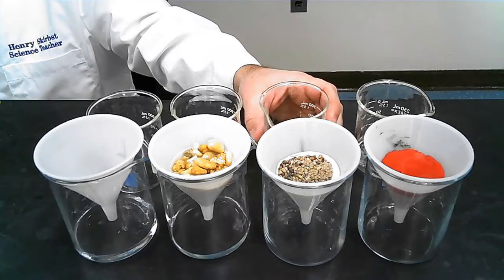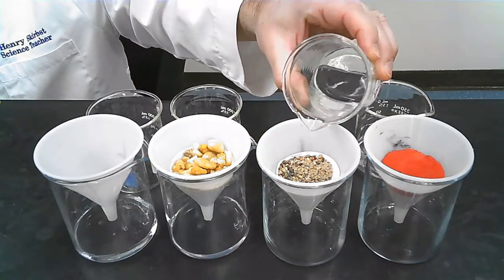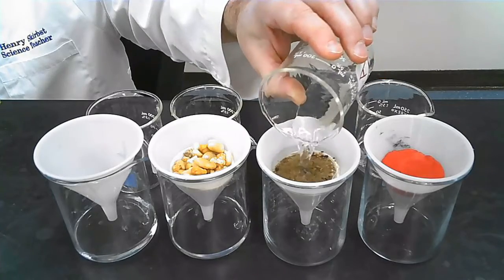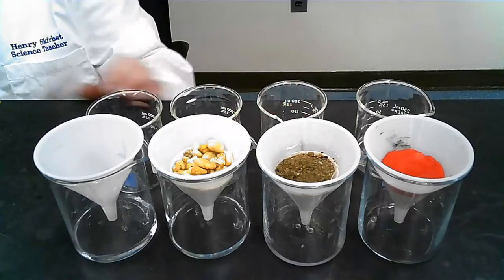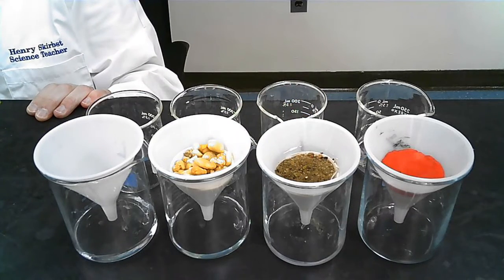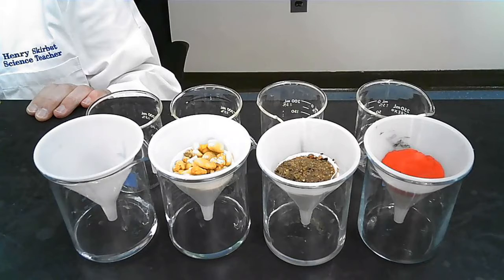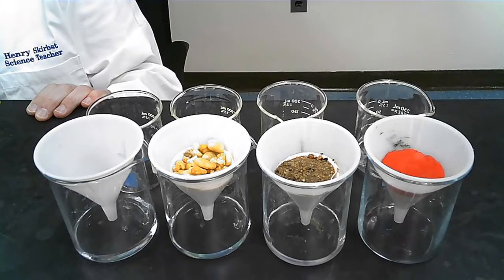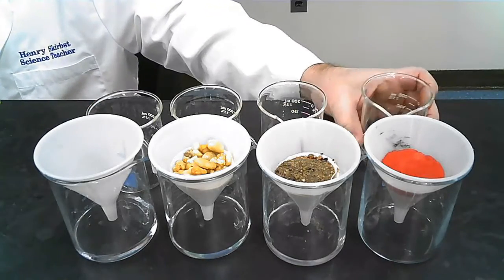Okay? The next one is sand. So let's pour it through the sand and see what happens. It took a little bit longer to start dribbling. And dribbling. And it's still dribbling. Gravel is long since done now, but the sand, still dribbling. And while that one is still dribbling, I'll pour it into the clay.